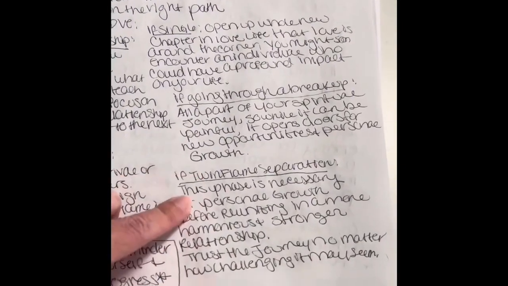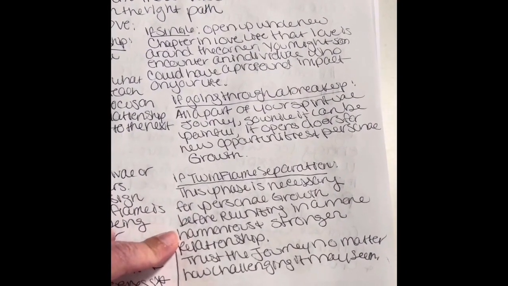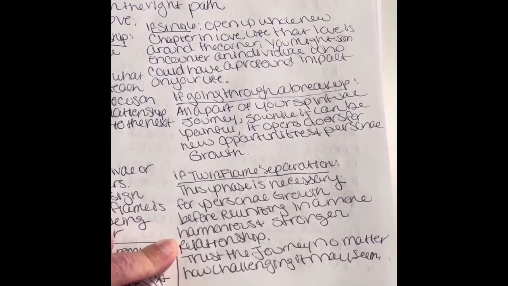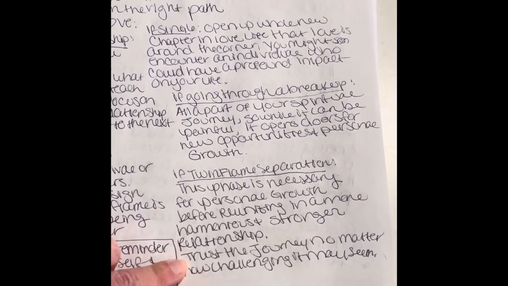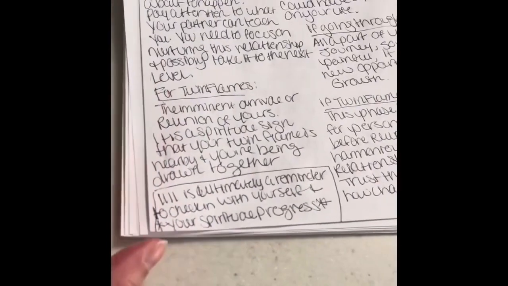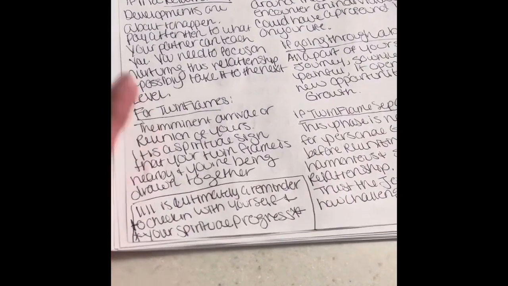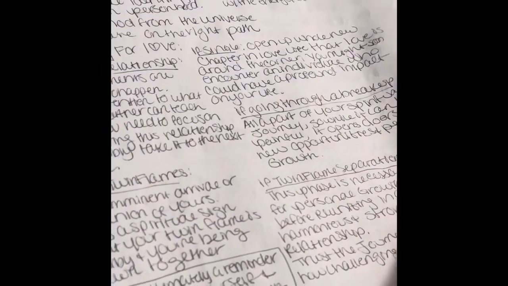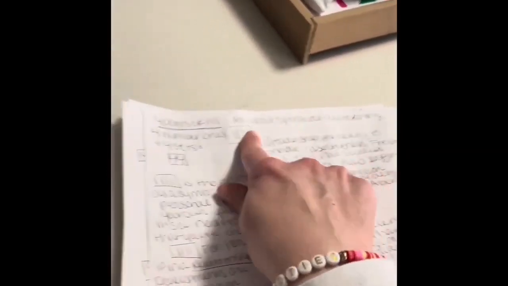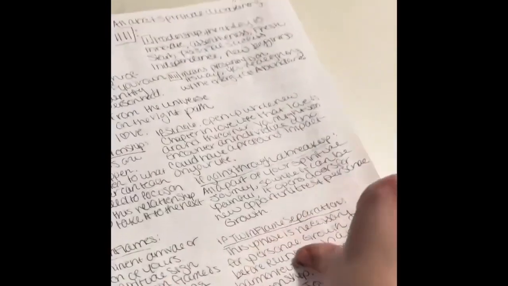And if you're in twin flame separation, this phase is necessary for personal growth before reuniting in a more harmonious and stronger relationship together. Trust the journey, no matter how challenging it may seem. And overall, 1111 is ultimately a reminder to check in with yourself and your spiritual progress. This number is all about spiritual awakening here. So those 4 pairs of 1111 is just like added emphasis onto all these messages here.